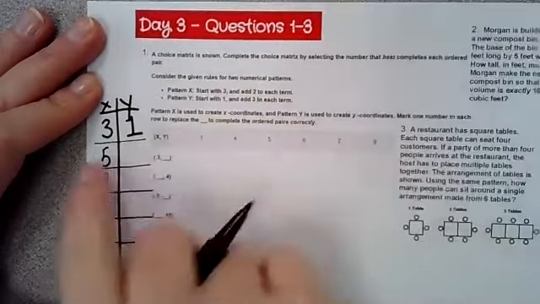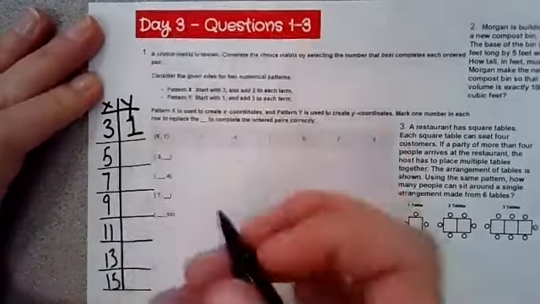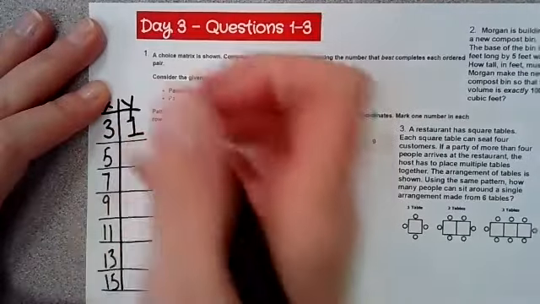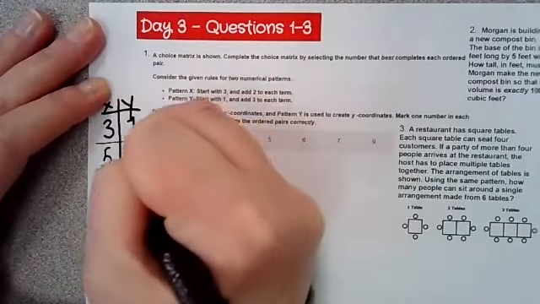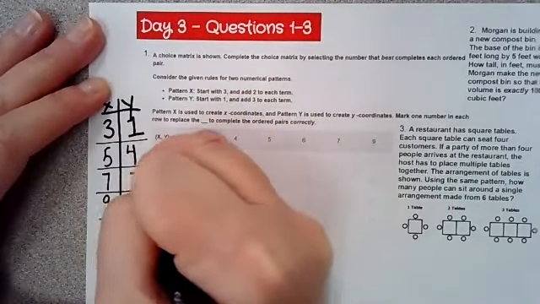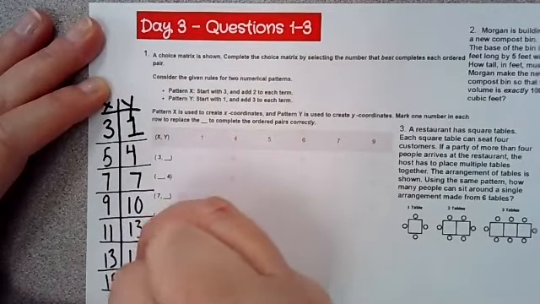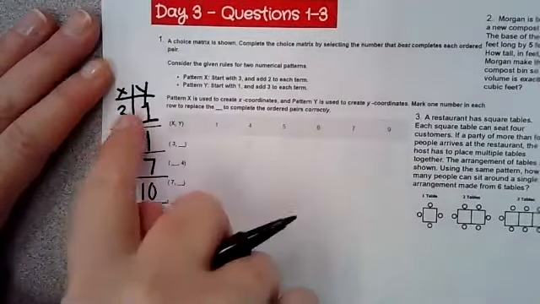Over here, you are going to start with 1 and add 3 to each term. So 1 add 3 is 4. 4 add 3 is 7. 7 add 3 is 10. 10 add 3 is 13. 13 add 3 is 16. 16 add 3 is 19. Okay, so you have X terms and Y terms.